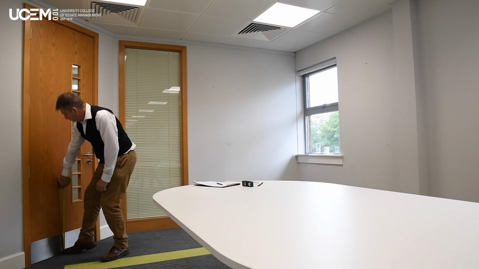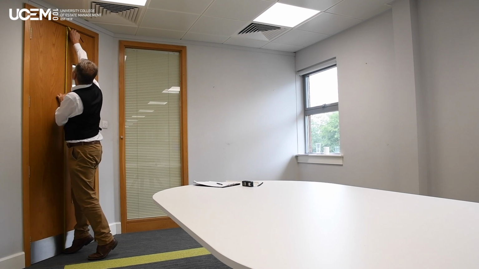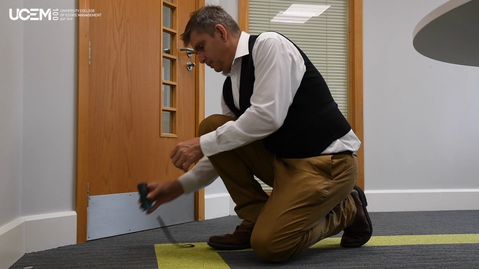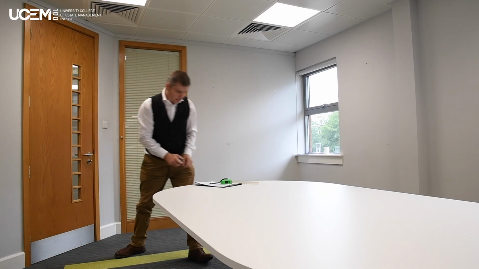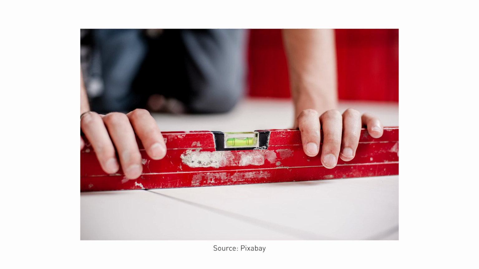You'll also need to measure the room's height and any other vertical distances. Ceiling heights can be taken by measuring the door and then from the top of the door to the ceiling, or by using a laser measure. Ideally, take the measurement more than once and in different locations to establish if the floor and ceiling are level. You may also want to consider using a level.